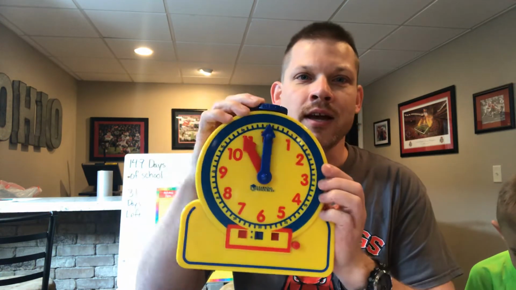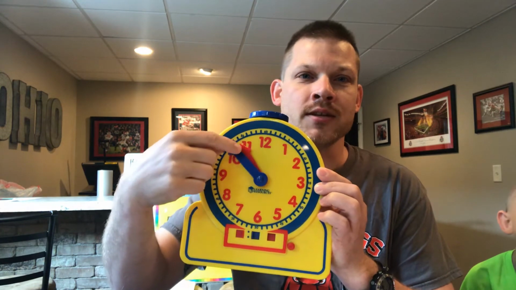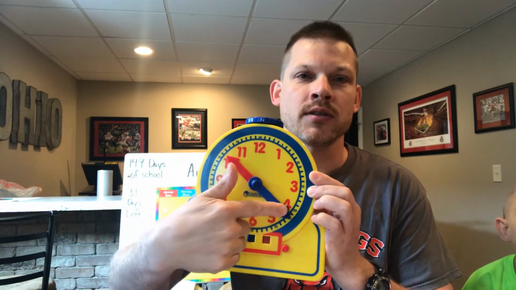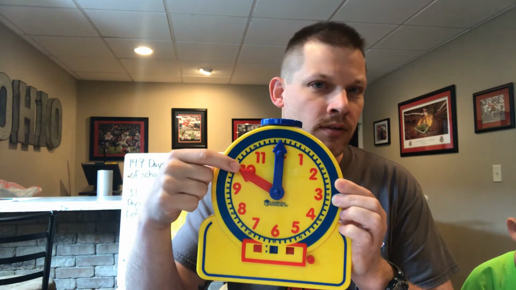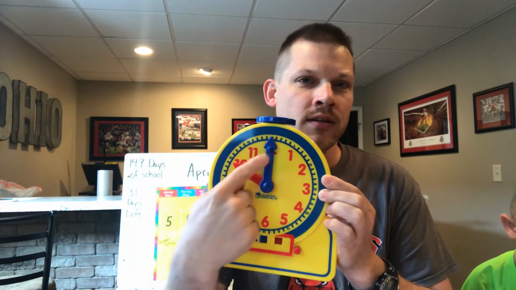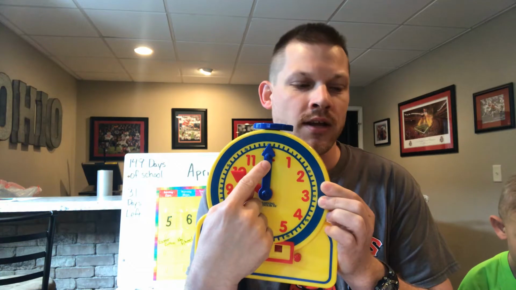Now, mine's at 4 o'clock. If the blue hand is moved to different numbers, then that gets a little bit harder, and that's stuff you'll learn in first grade. Right now this is pointing to the 10, and this is pointing to 12, so it is 10 o'clock. Okay?